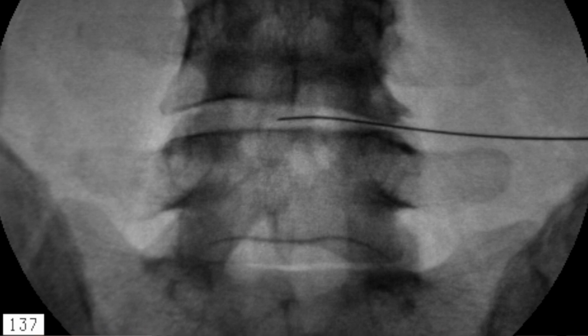We put some contrast into the disc, and then we pressurize the disc, and we document how the contrast flows through the disc, if there's any flow through any tears in the disc. And then we also ask the patient how their pain is. Does it feel like their usual pain, or does it feel different? Usually it's pretty clear: either severe pain similar to their usual pain, or no pain at all.